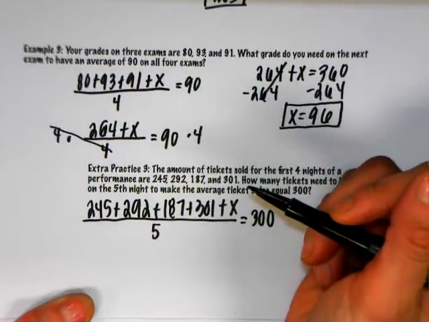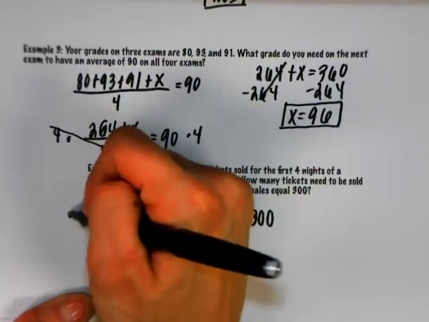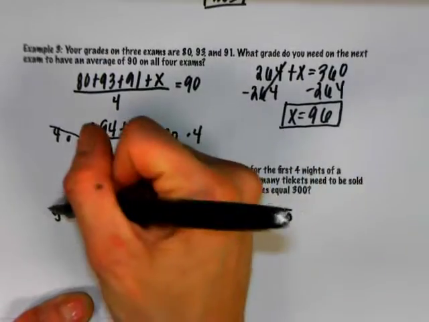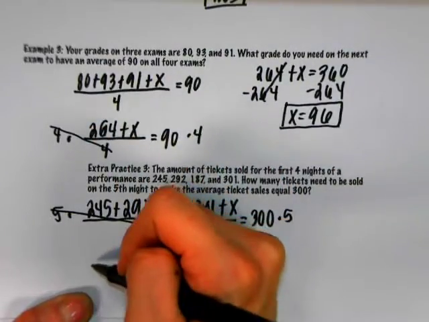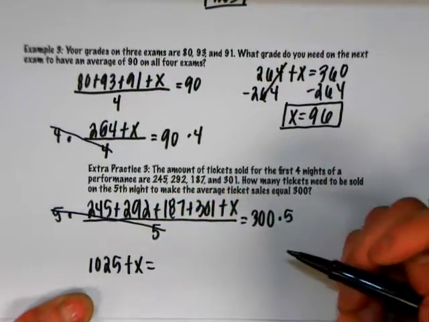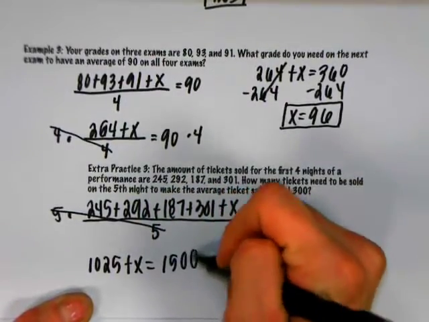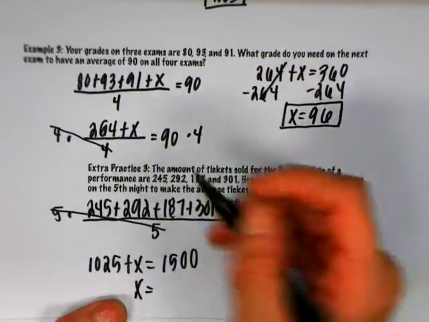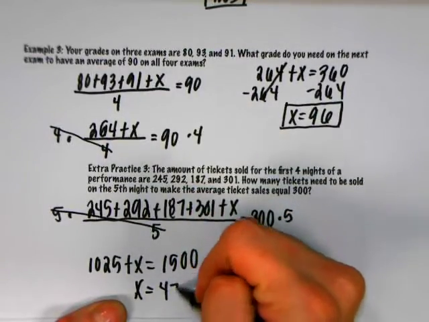Well, let's just do all that at the same time. So we'll times 5 and all, so we can do the sum. So times 5 times 5. And then what was the sum of those? 1,025 plus x equals 1,500. So x equals what? Yeah, 475.